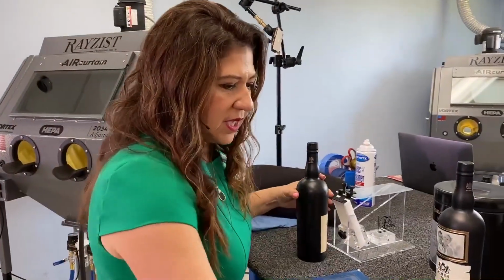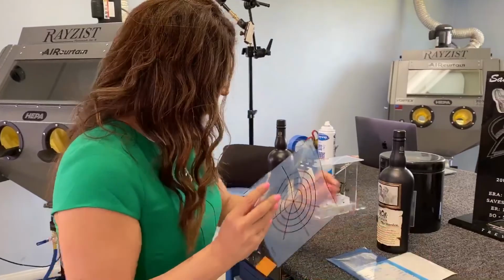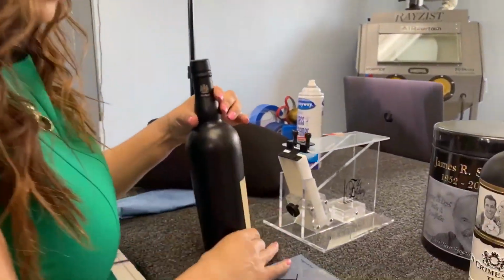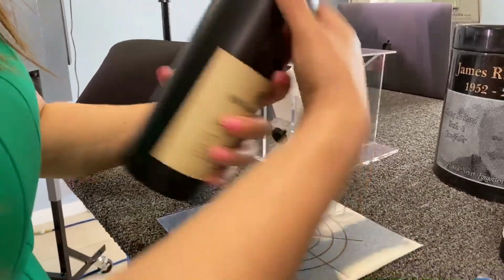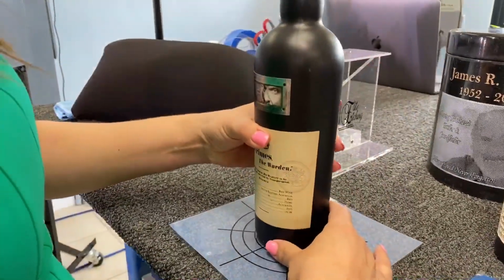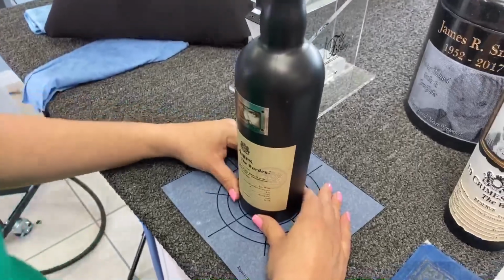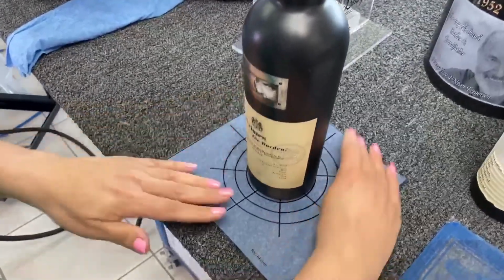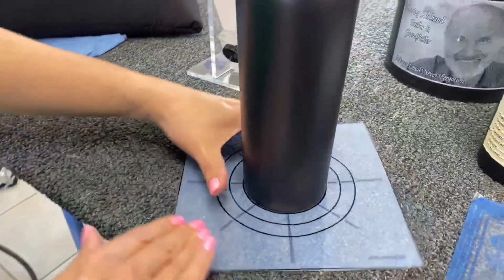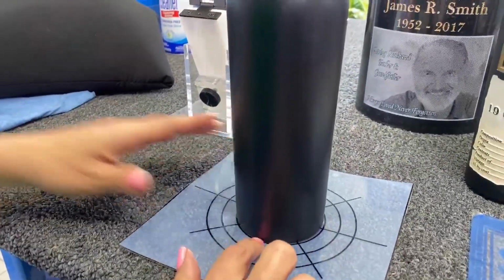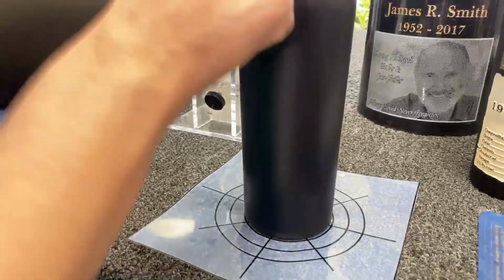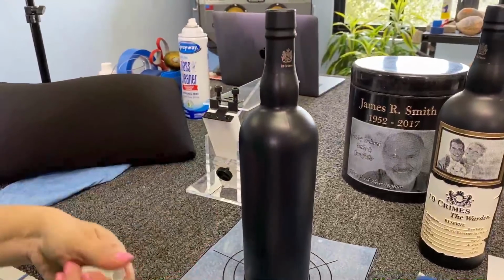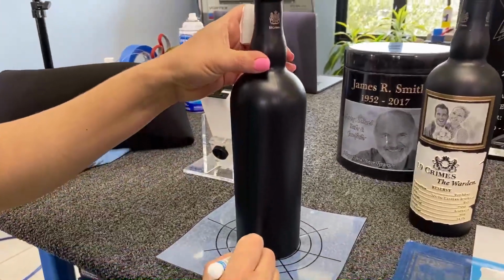I have my target, and because I removed the label, I don't know where my center is, so I'm going to put my bottle on my target and find center. Then I'll turn this around, and this is going to be my center. When I look at the top part I want to say I need to move it, but I can't go by this label. I have to go by the label on the front.